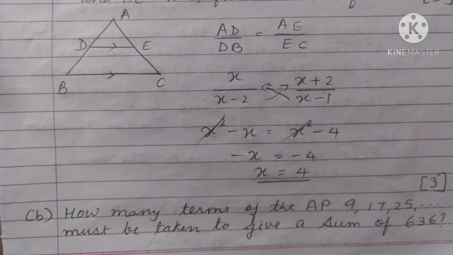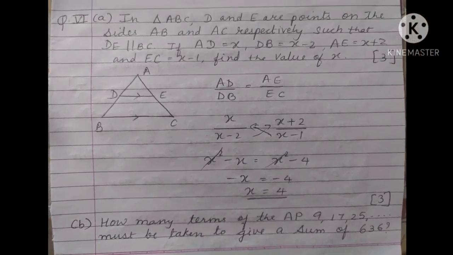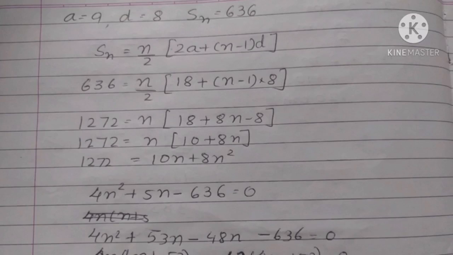Question number B. How many terms of the AP 9, 17, 25 and so on must be taken to give a sum of 636? This is also a 3 marks question. A is equal to 9, D is equal to 8, Sn is equal to 636. Now place the values in the formula of Sn, sum of n terms.